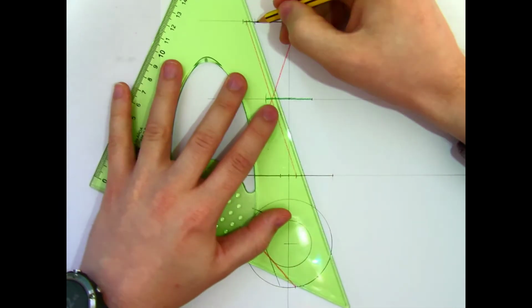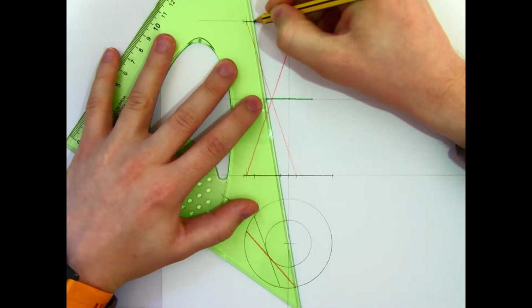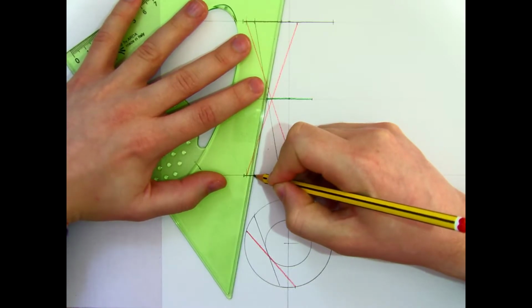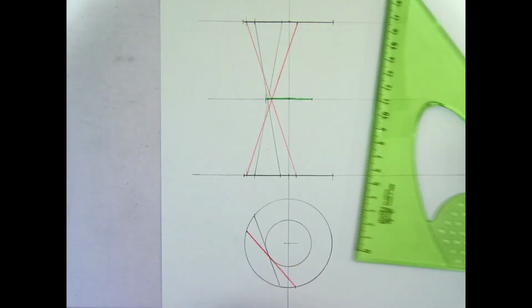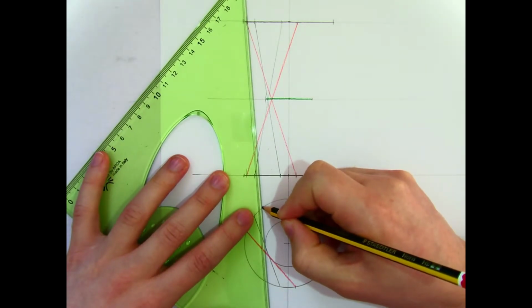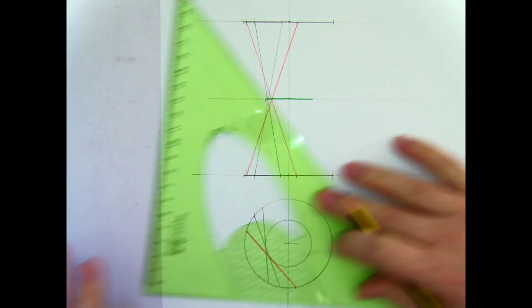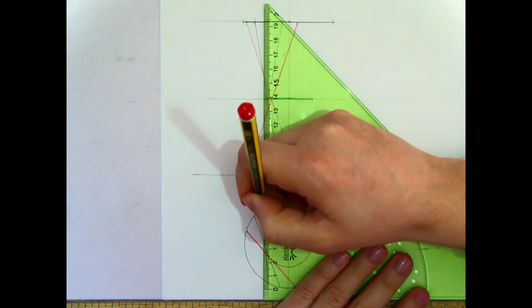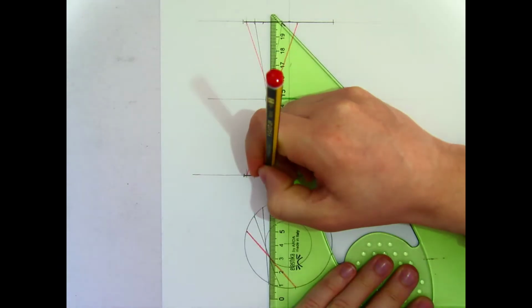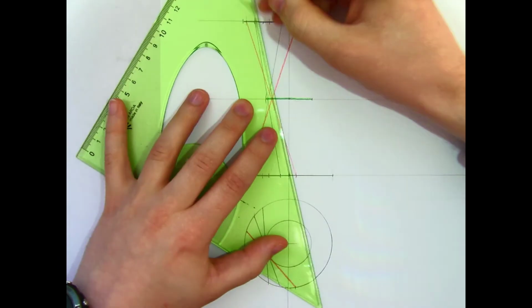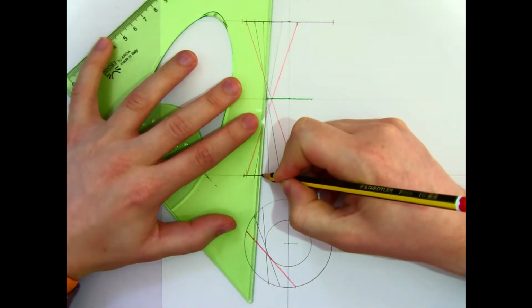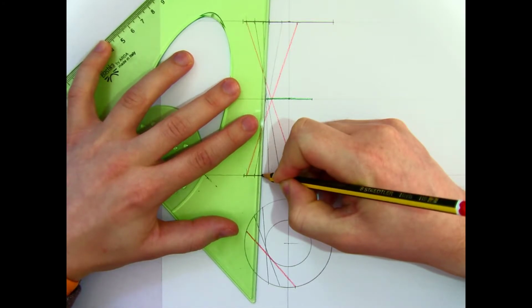And it's important just to do these one at a time. Don't go trying to draw 3 or 4 of them at a time. It gets confusing, and then you draw your wrong lines in. So there's one. Pick another one. So all we're doing is drawing lines tangential to the throat circle. So the more lines that we put in, the better our curve starts to form.